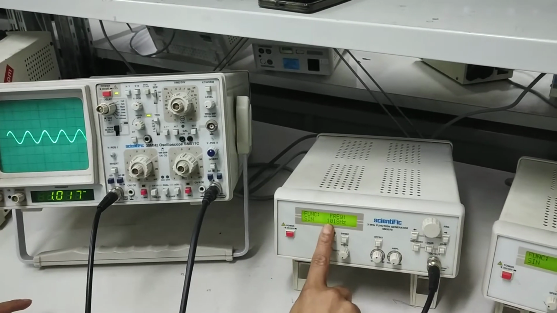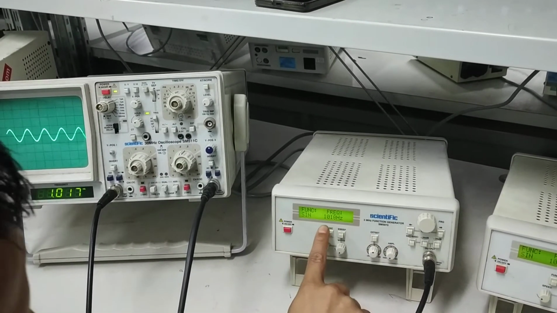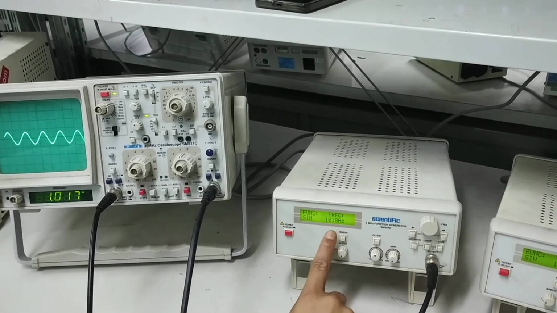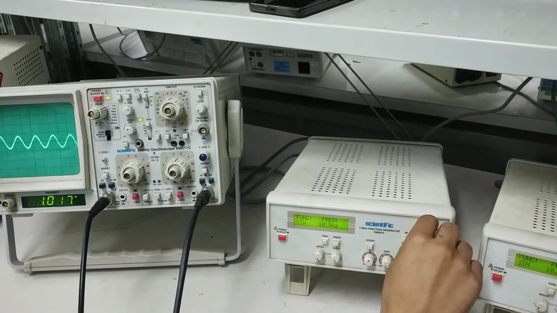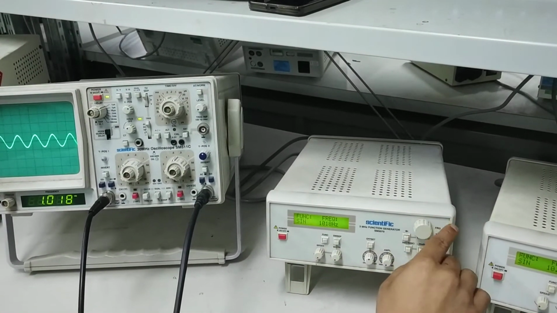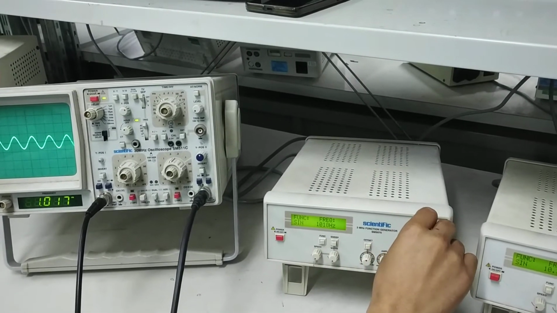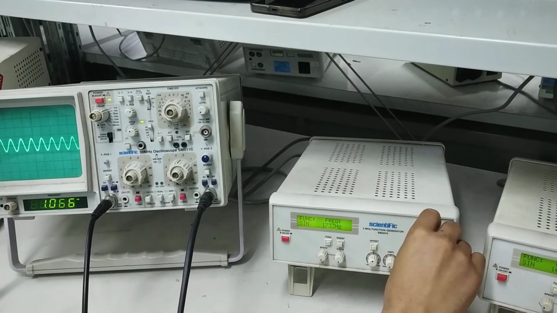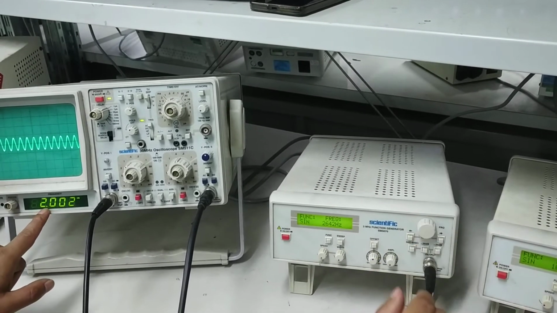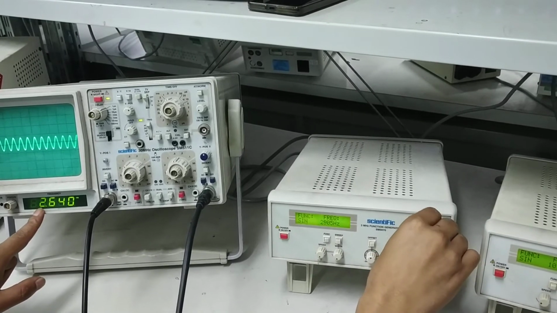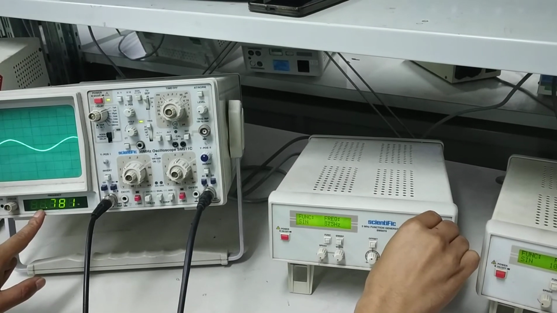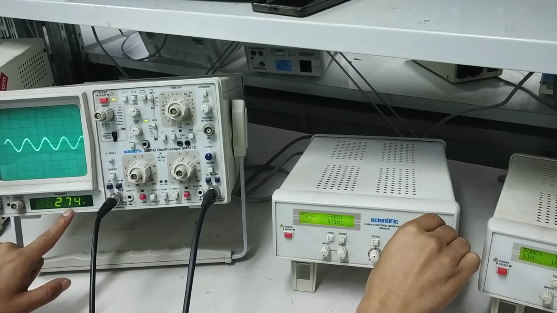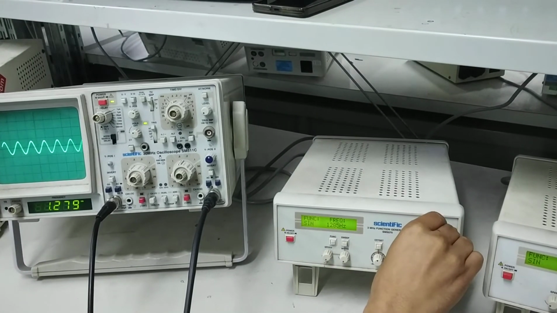Now here, as you can see, the sine signal is showing 1 kHz frequency. If you want to change the frequency, you have to use this knob. This knob is for increasing or decreasing the frequency of your signal. So this is a frequency of 1 kHz. Now if you move to the right, see, now it's 2 kHz. And if you move to the left, see, now it is only 277 Hz. This is for changing the frequency of the signal.